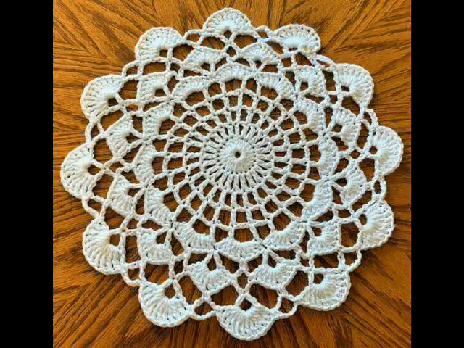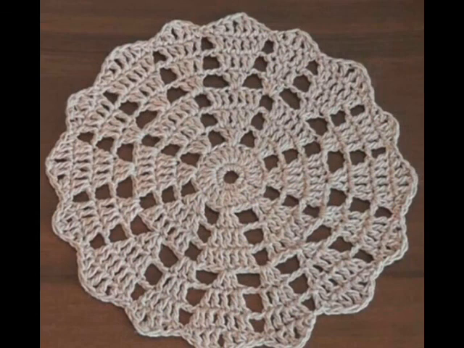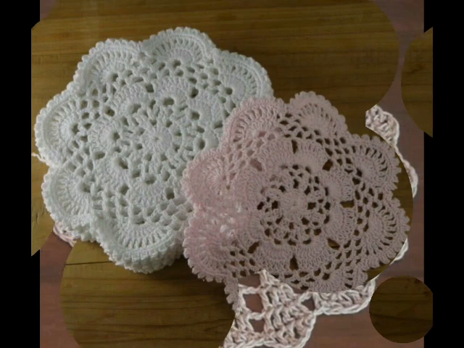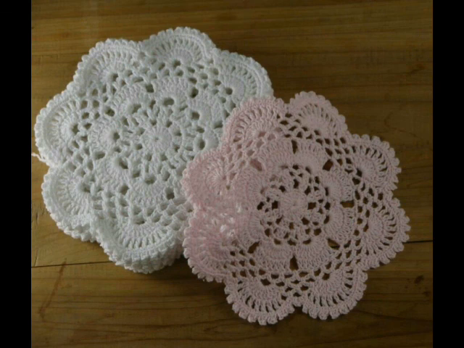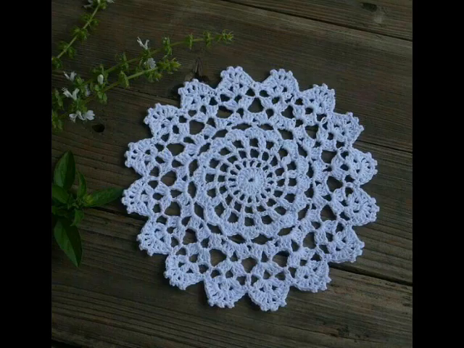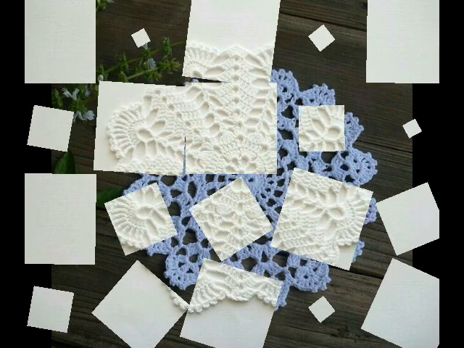If you are a crochet worker or beginner of crochet work, you can take help from this channel. But if you are not a crocheter, you can just purchase these types of lace doilies from different websites like Amazon or Etsy.com also, if you are interested in purchasing them.